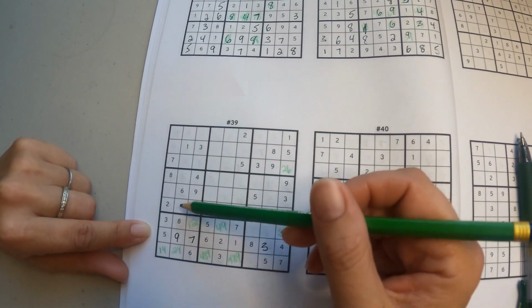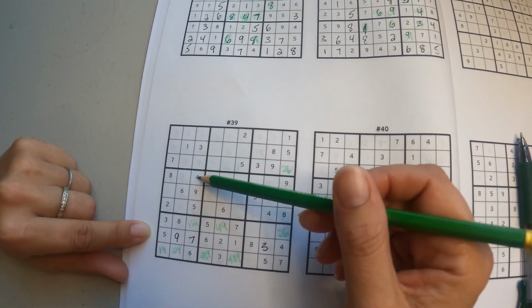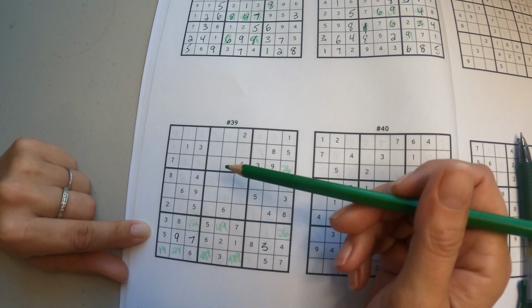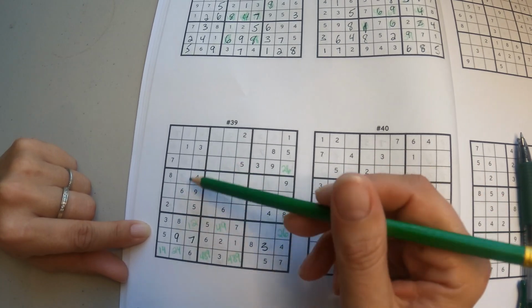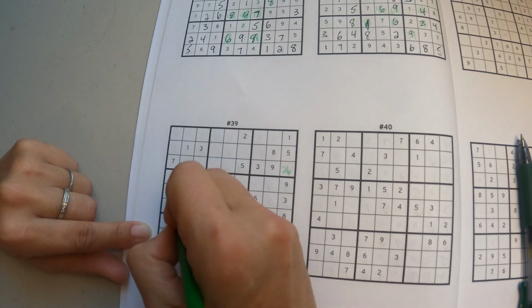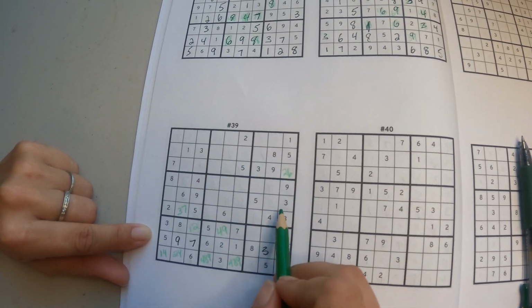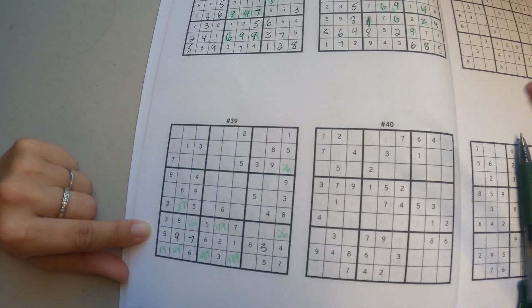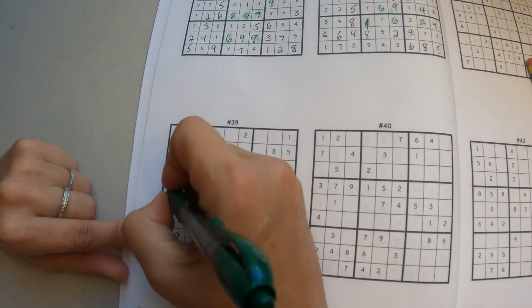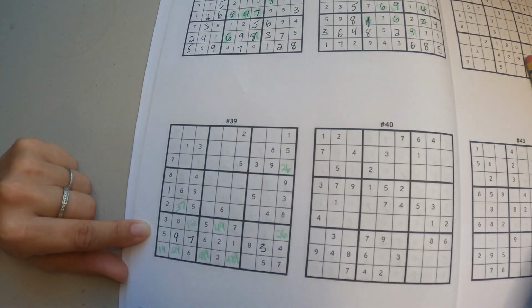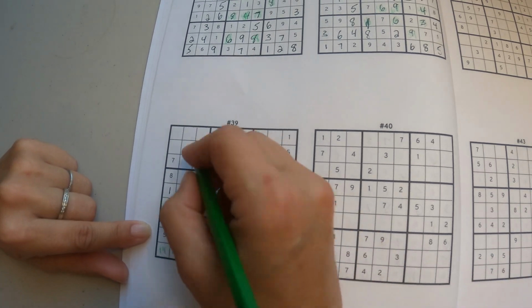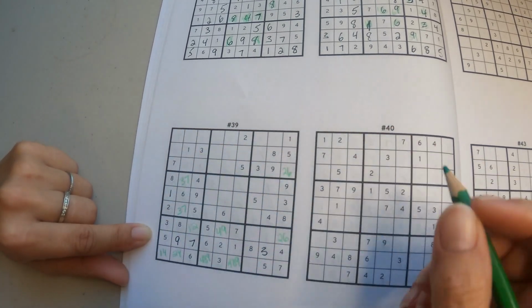We look at this box, looks like we're missing a 1, a 3, and a 7. There's a 1 there, so 3 or 7, a 3 here, and a 7 there. So this is our 1. And then no help here again, so also a 3 or a 7.